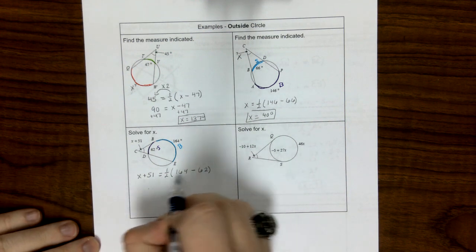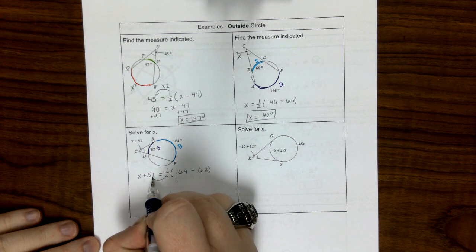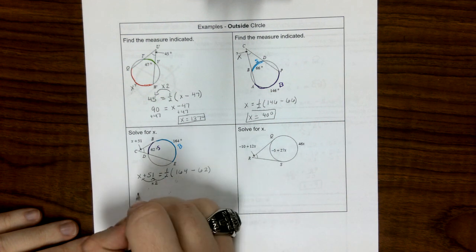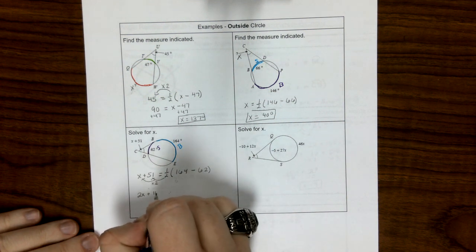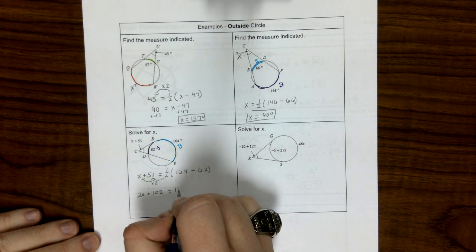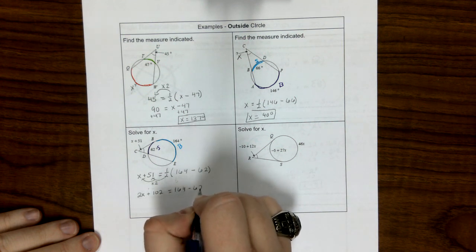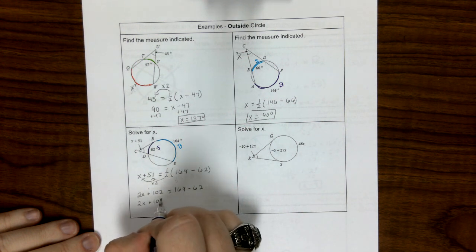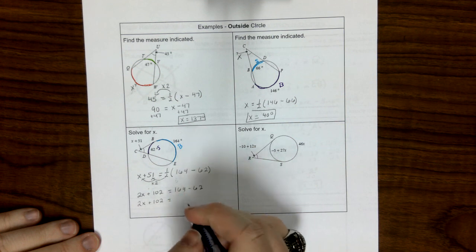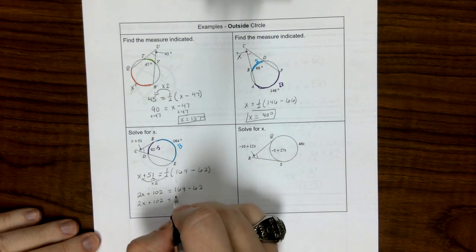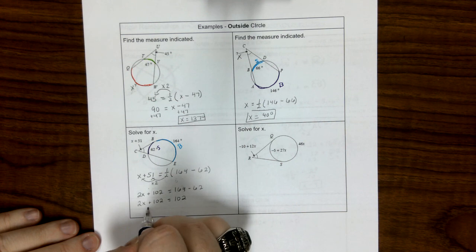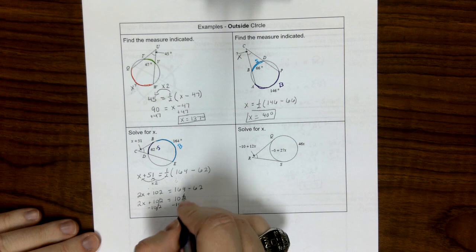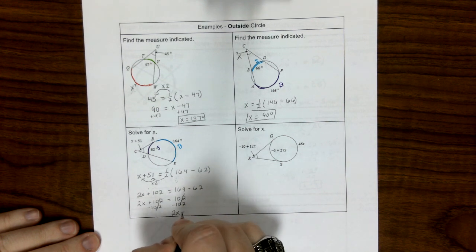Now, instead of doing all this over here, we're going to get rid of the half first. So double everybody on the other side. So that will give us 2x plus 102 equals 164 minus 62. So I'm going to clean this right side up a little bit. And we actually end up being at 102. Now I'm going to subtract 102. Look at that. So I'm down to 2x equals 0.